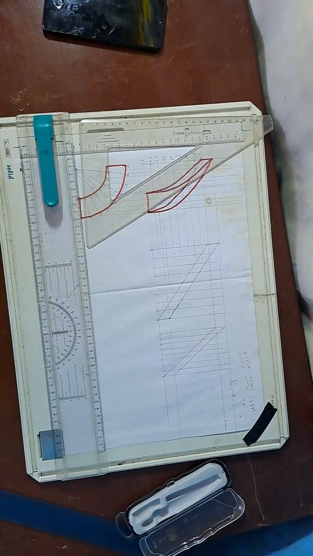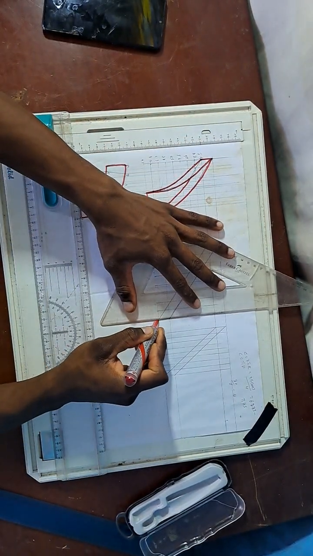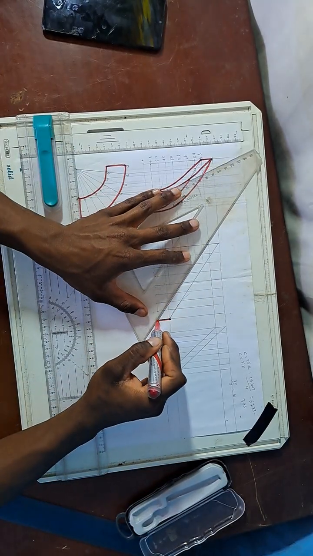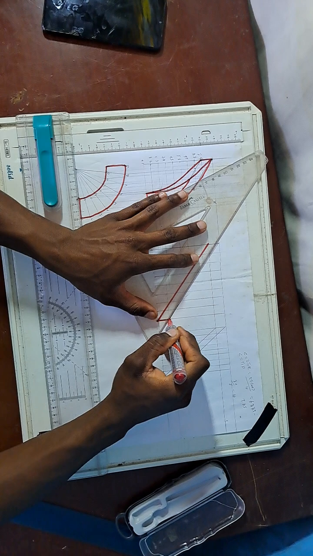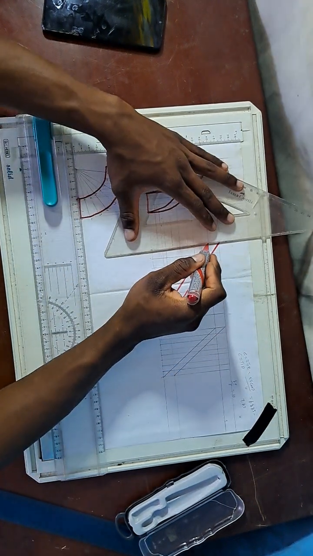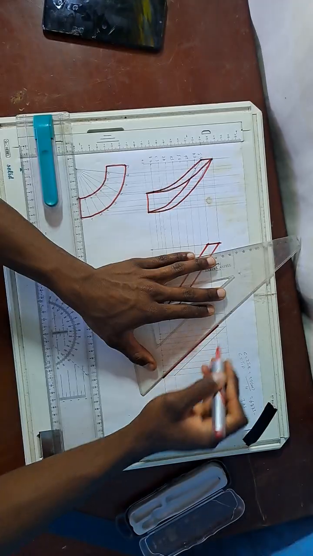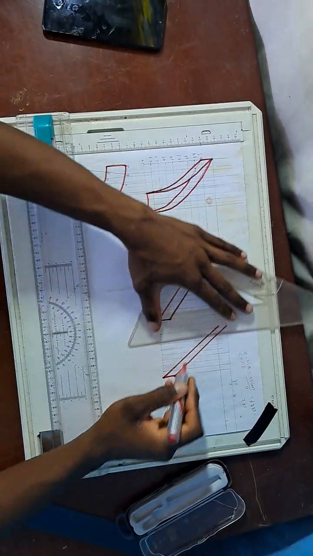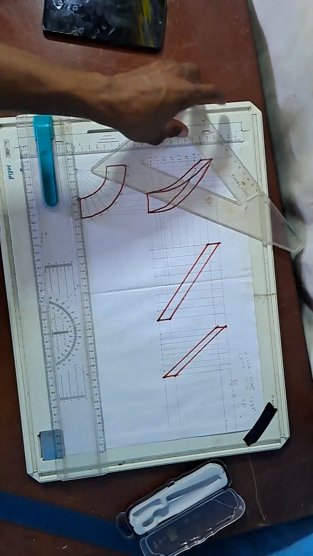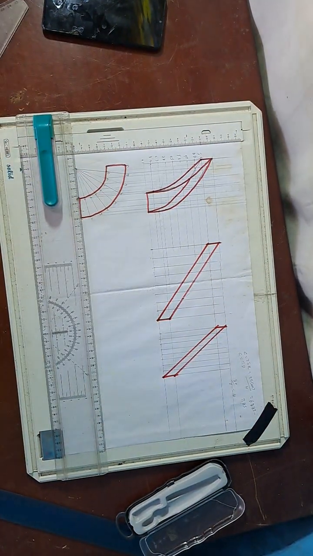Okay. Let me just highlight this one. So we are done with the blade.